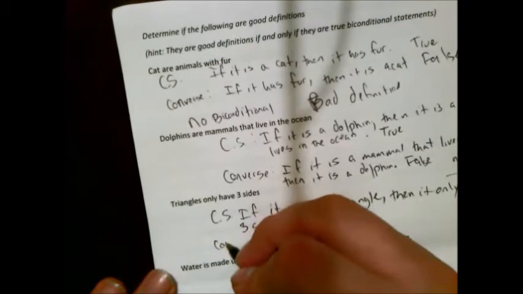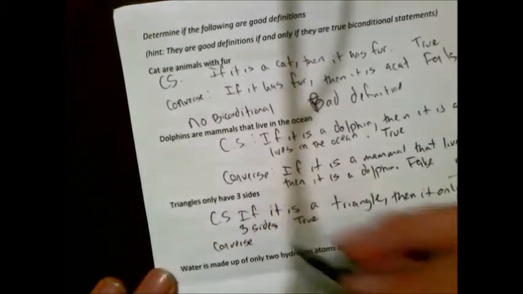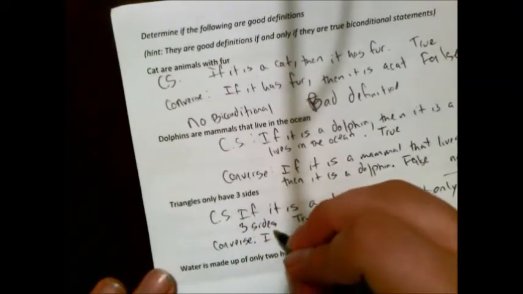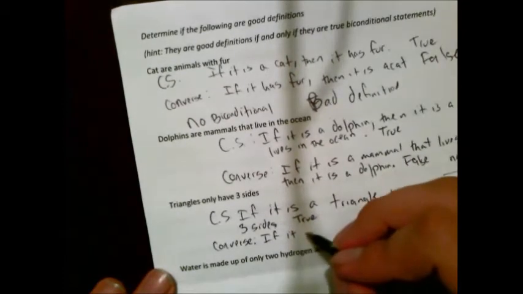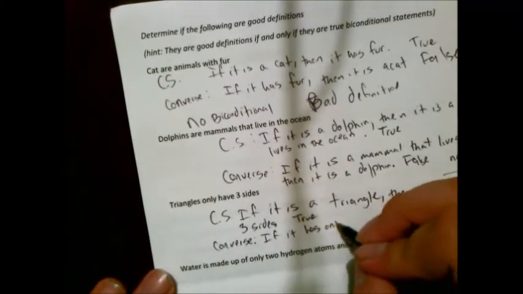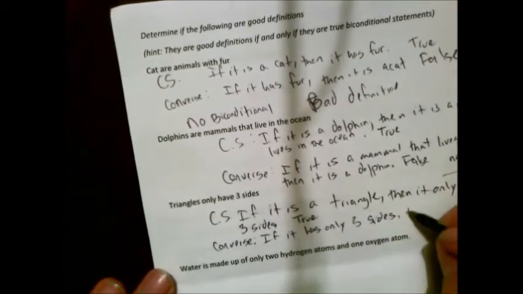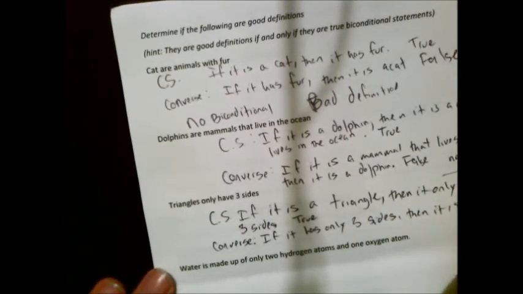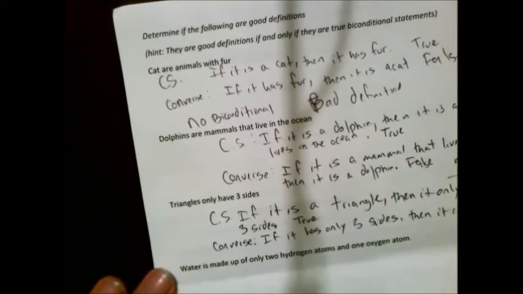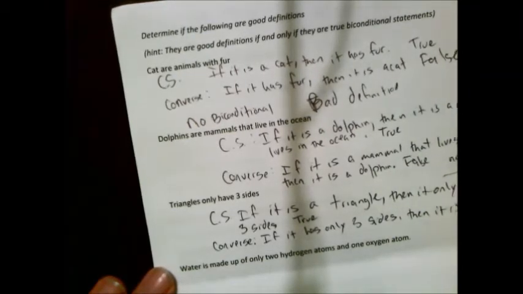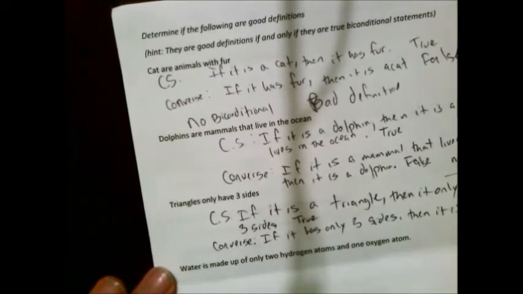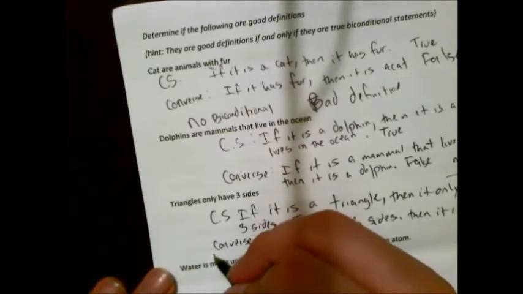Converse. If it has only 3 sides, then it is a triangle. That is true. So the biconditional.